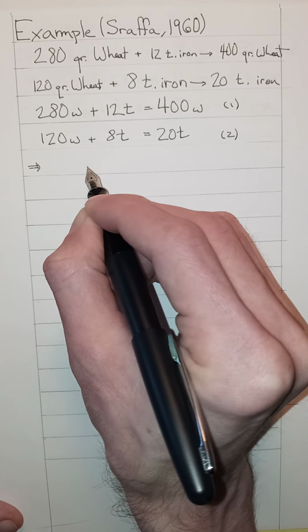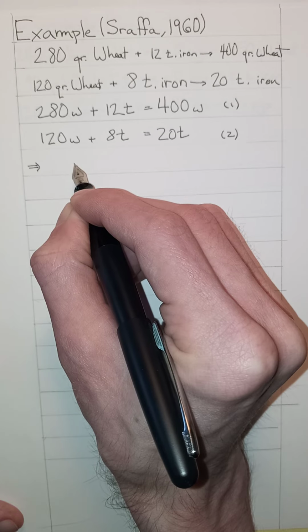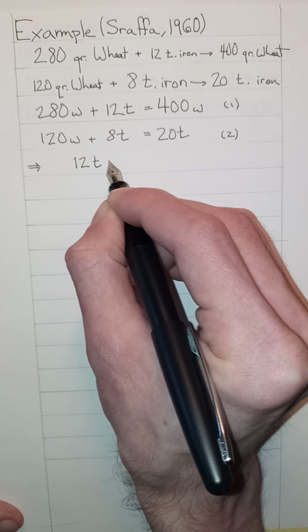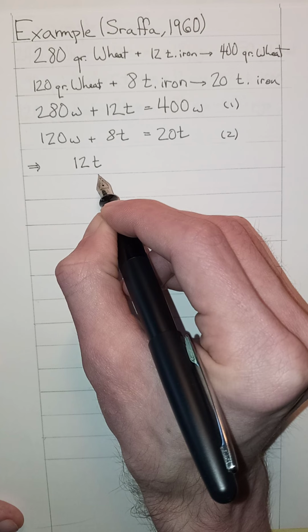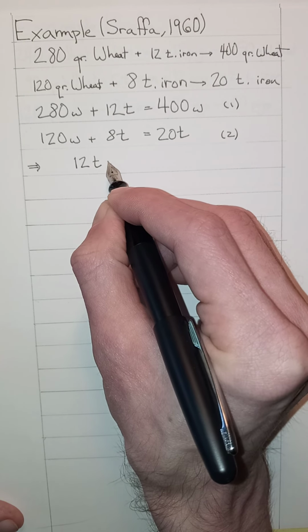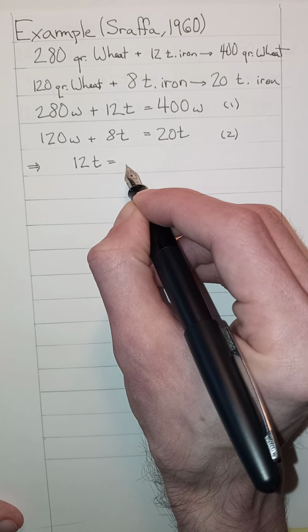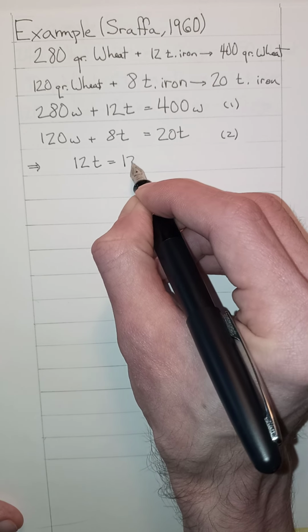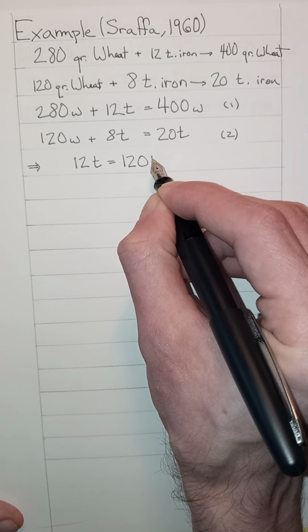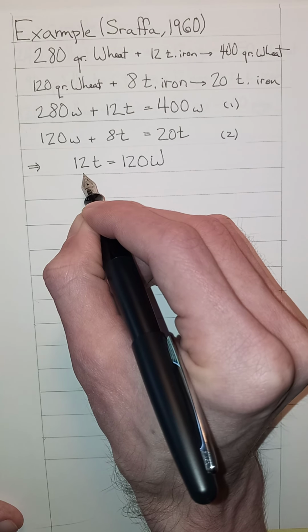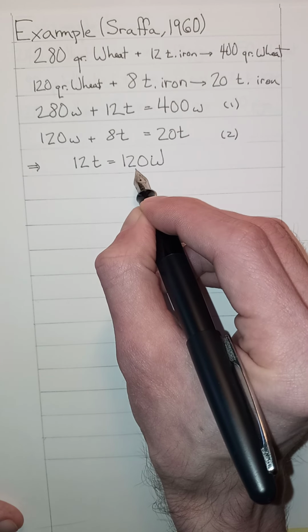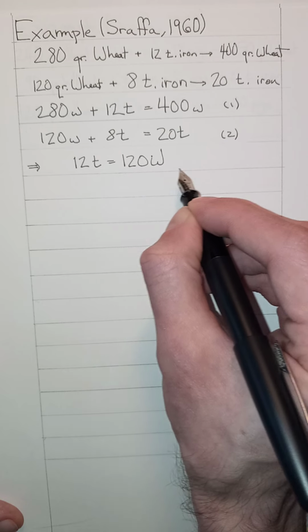Now we can rewrite this using just basic arithmetic. Equation 1, if we subtract the value of 280 quarters of wheat from both sides, we end up with the value of 12 tons of iron is equal to the value of 120 quarters of wheat.